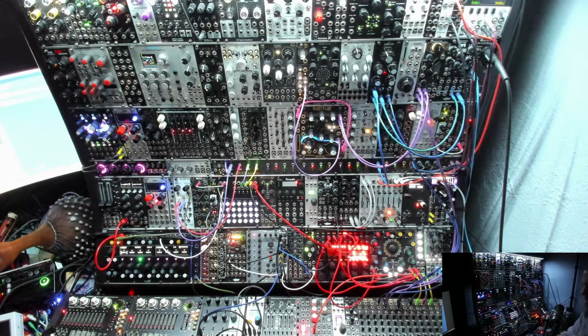Hey Alamos, thanks. Yeah, this is years of building. And it's also only partial. It's kind of just my performance case, as per the norm with us modular nerds. Got piles of old stuff. It's depressing.